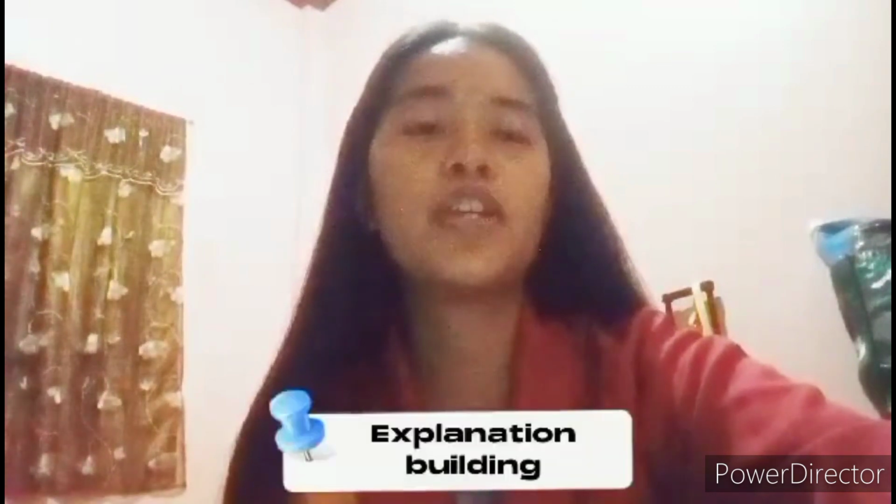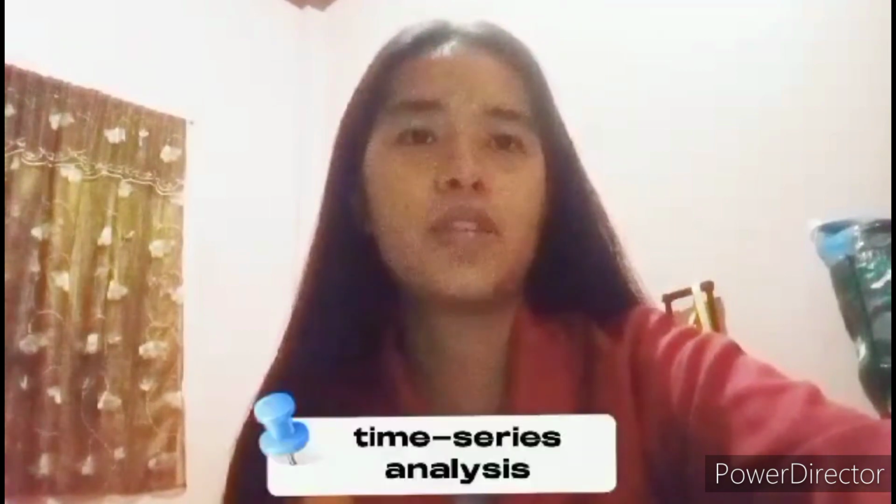The second one is explanation building. It is often an iterative process whereby a logical or causal explanation of what is discovered is developed by cross-referencing between theory, explanation and data. The third one is time series analysis. This is where explanations are developed on the basis of observing change over the time period of the study.